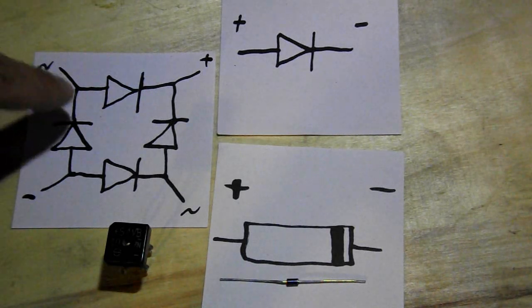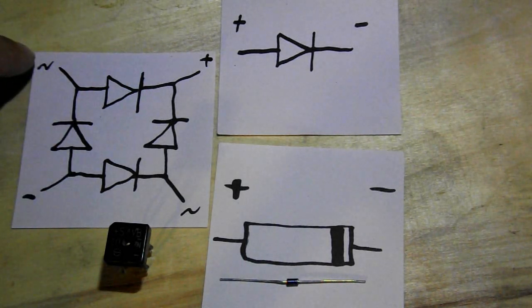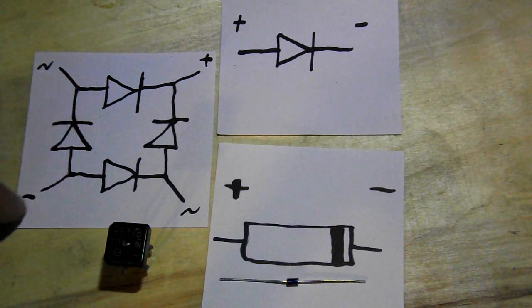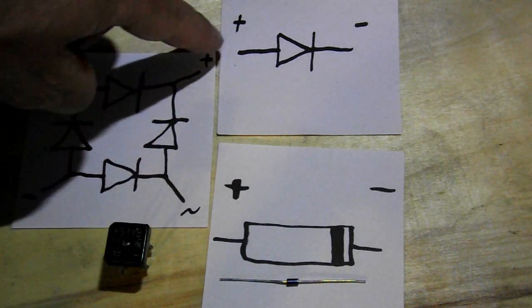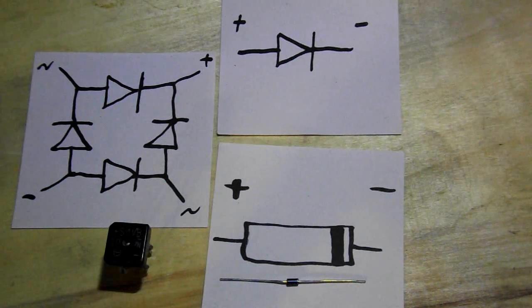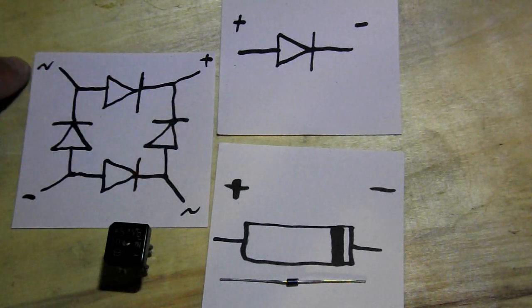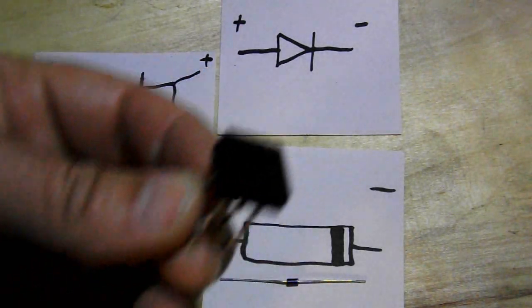Okay. If it's the negative side of the curve, for example, then the negative would flow from here and go this way, take this path through to the negative, and then the positive would take this path through to the positive side of your device to be charged or whatever. And this is how you convert alternating current to direct current. And again, that's my primitive drawing, but here is a bridge rectifier.